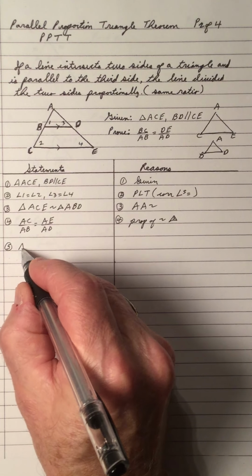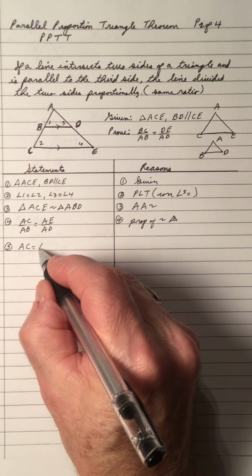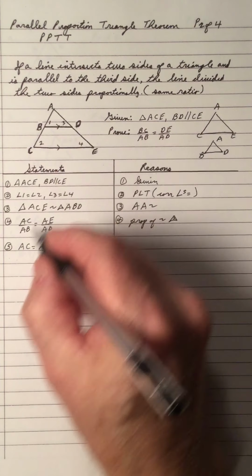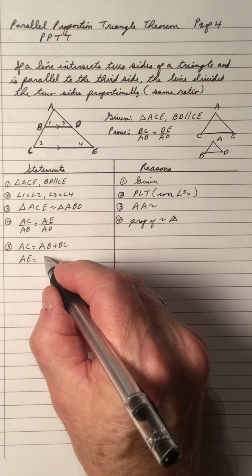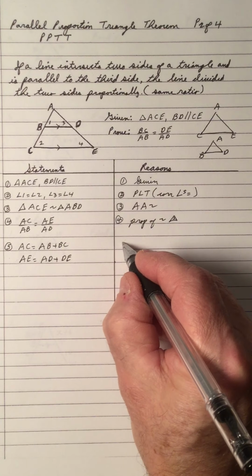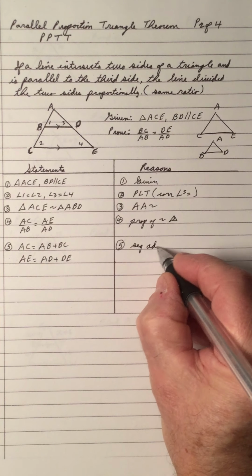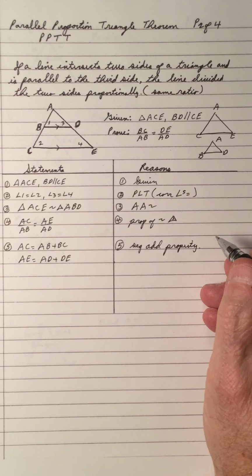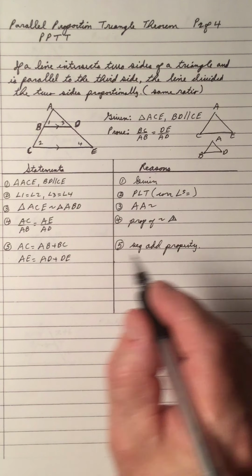So AC is equal to AB plus BC, and AE is equal to AD plus DE. And that's what we call the segment addition property. This property was discussed in congruent triangles. Look up the congruent triangles and you'll see this property.